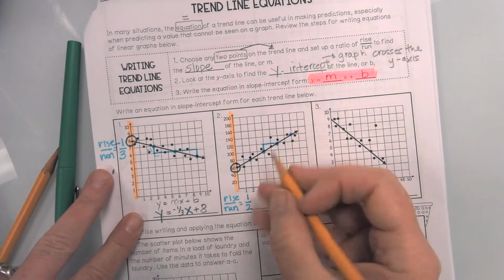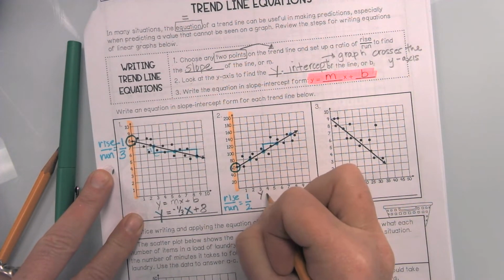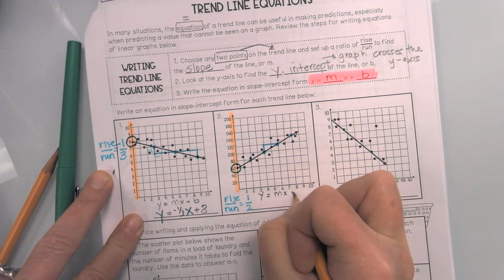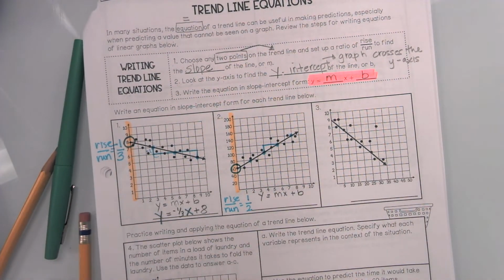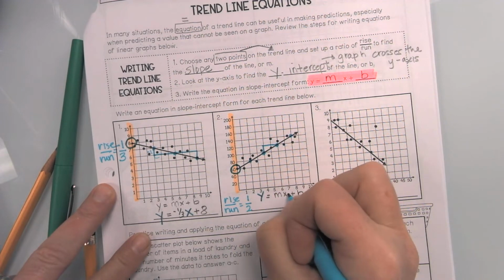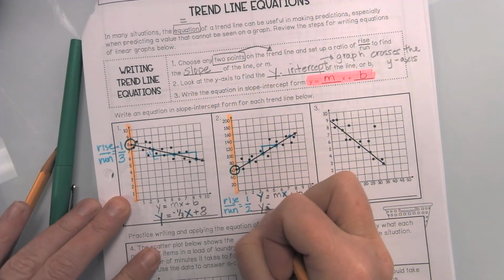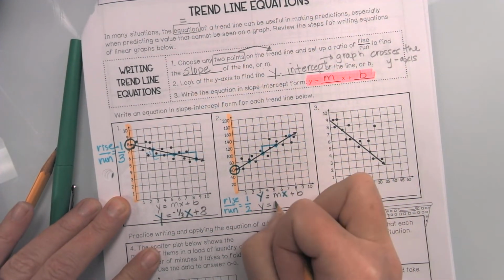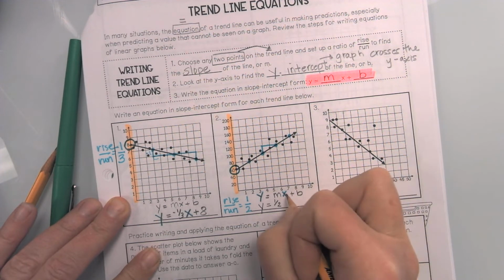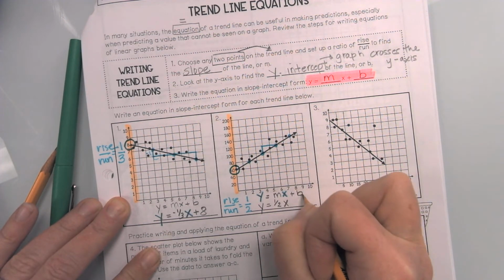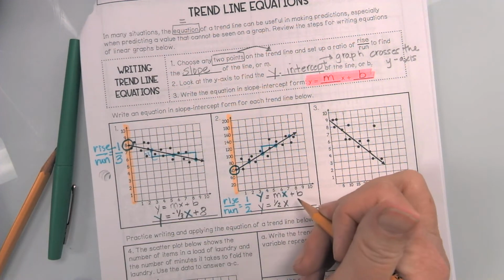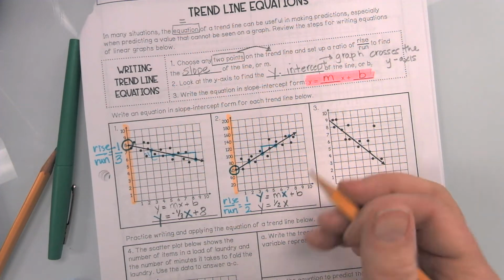Okay, it is time to write our equation. Y equals mx plus b. Remember, y is going to stay y, x is going to stay x, and we need to plug in our values for m and b. Y equals, now m was slope, remember that's 1/2, x plus b. Now remember, b was our y-intercept, and it was that number we found at the beginning.